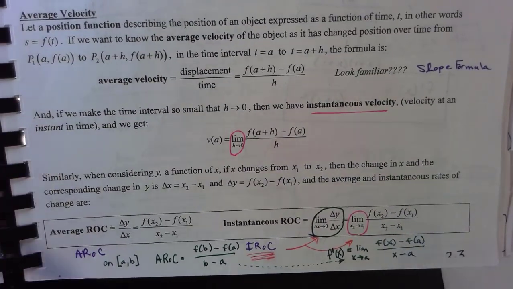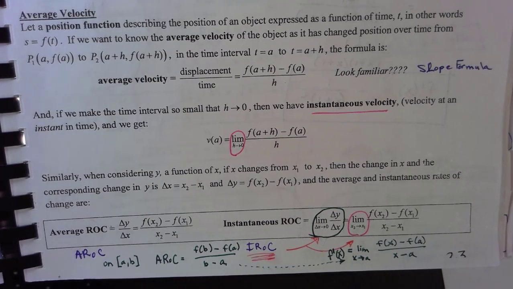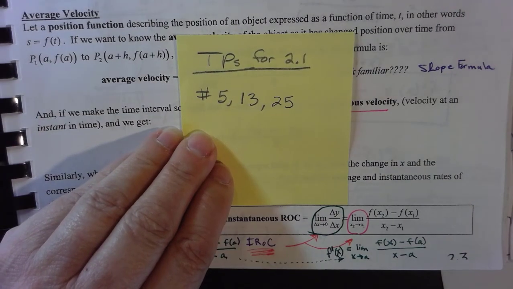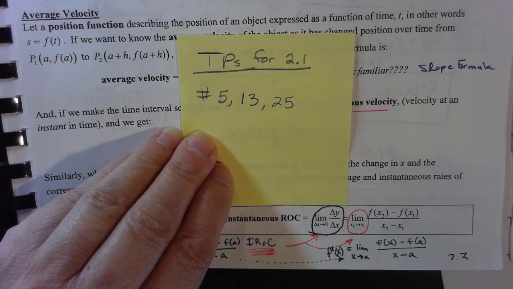Again, this is just reiterating things we've already done. Read through it. You might want to write the information down there that's at the bottom of the page. Your TPs for section 2.1 are 5, 13, and 25. See you in class.